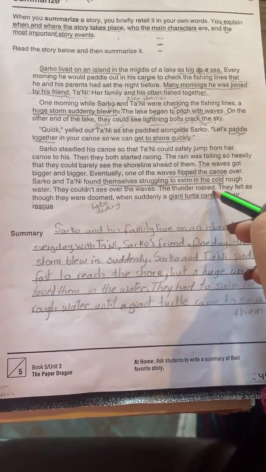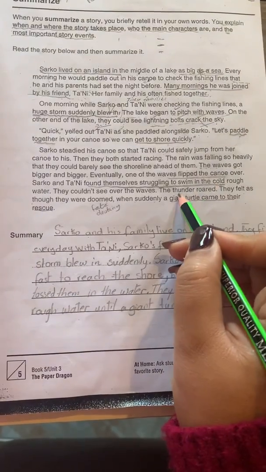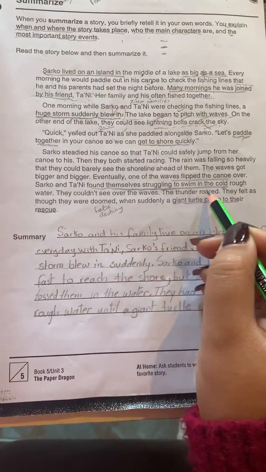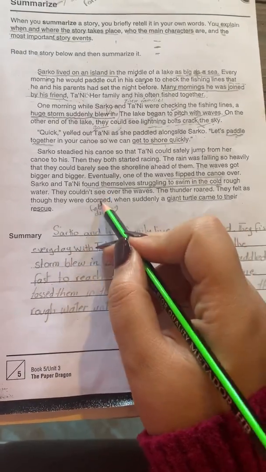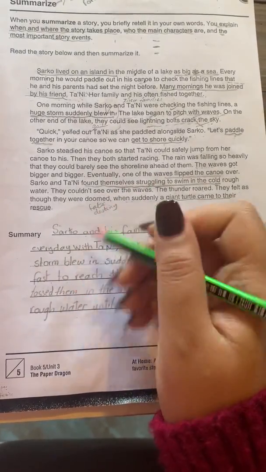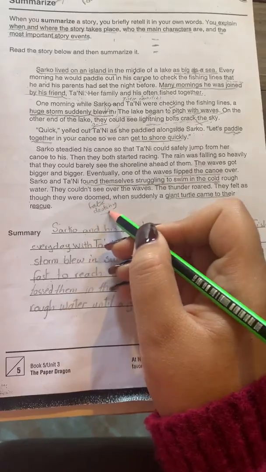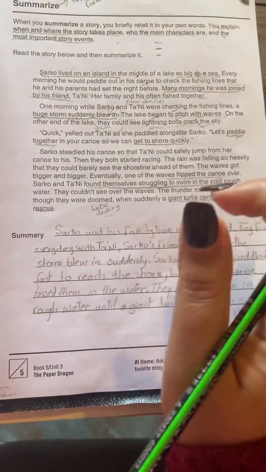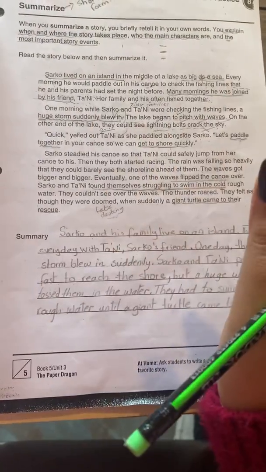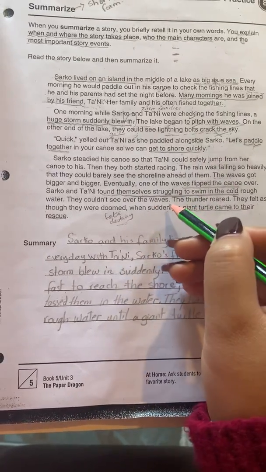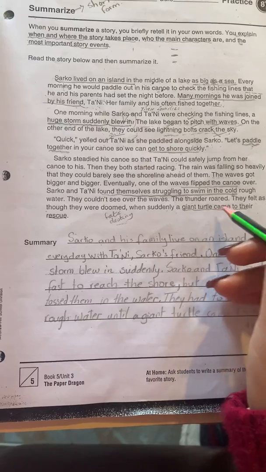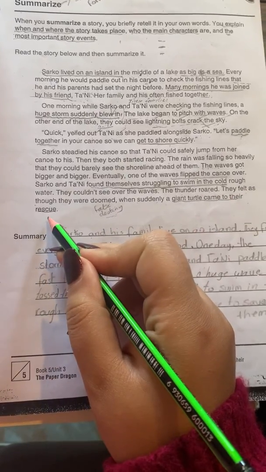The thunder roared. See, we are describing. They felt as though they were doomed. Doomed, it's like their fate or their destiny. They felt like this is their end. They are dying. This is the end of their life. When suddenly a giant turtle came to their rescue.